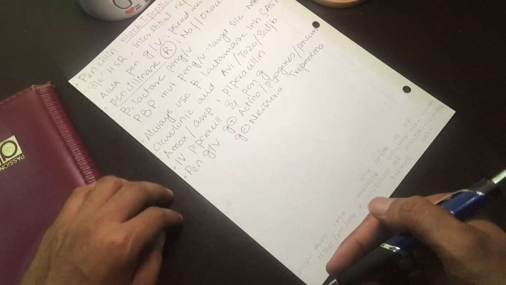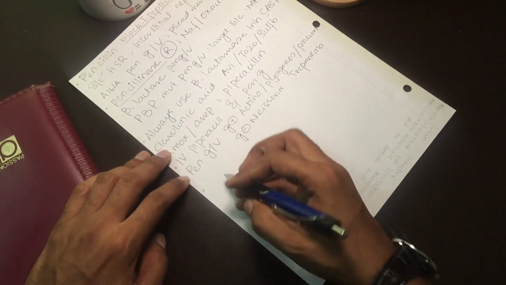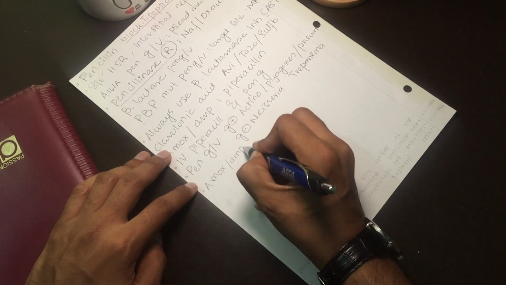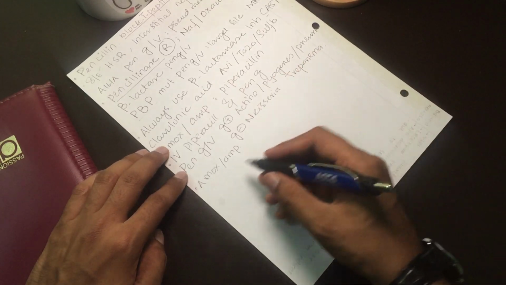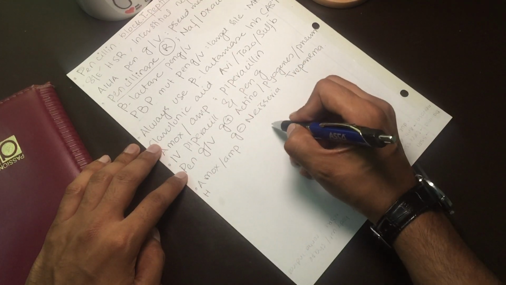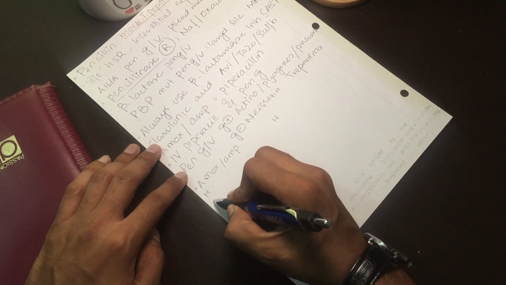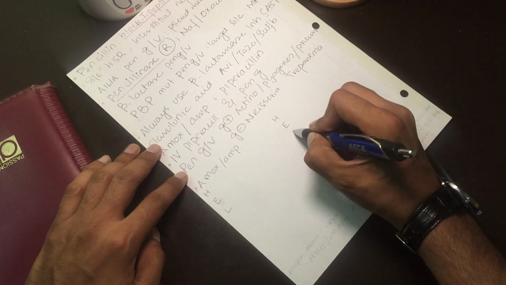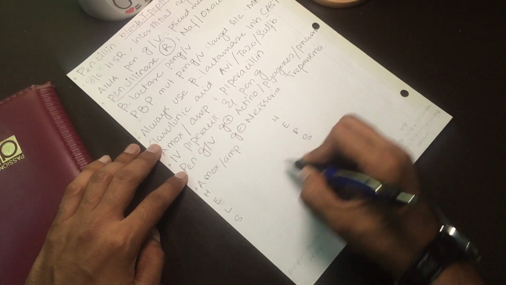The next family is Amoxicillin and Ampicillin, Amox and Ampi. These are pretty much wide spectrum antibiotics, and we use the mnemonic HELPSS: 2 H's, 2 E's, 1 L, P, and 2 S's.